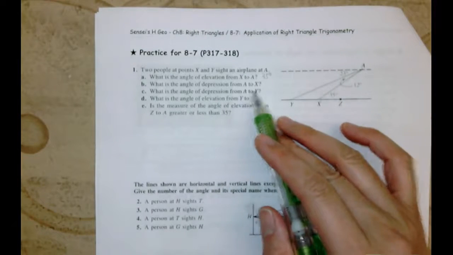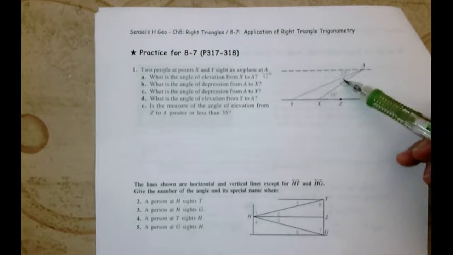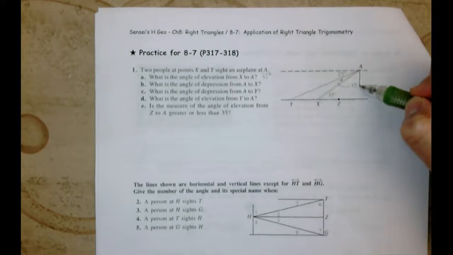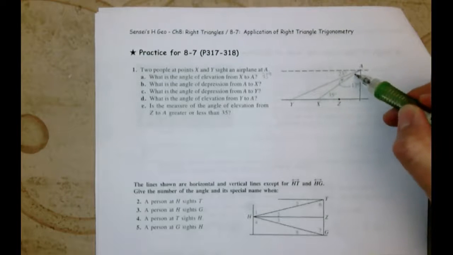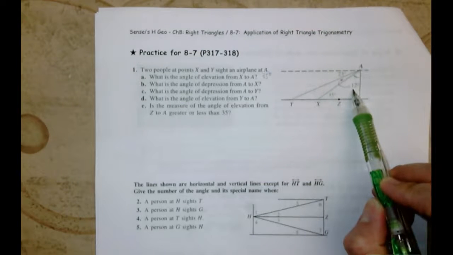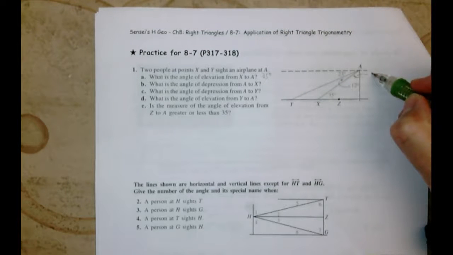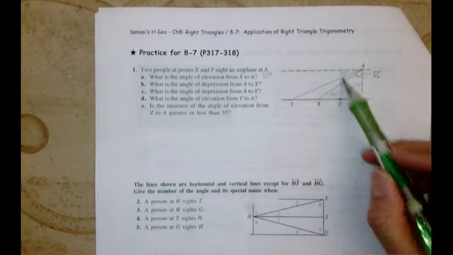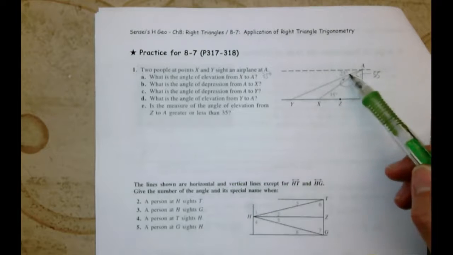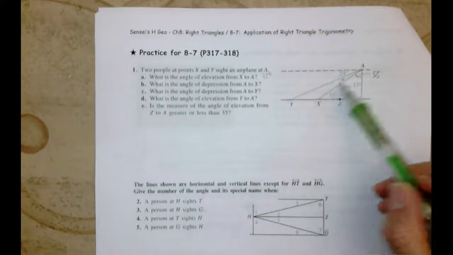What is the angle of depression from A to X? A to X. Now this one, you only have these angles written. But there are programs that will give you these kinds of angles. And instead of giving you this, they give you this angle. So if this is 23 and this is 12, that's 35. So this would be 55. So instead of giving you these angles, they give you this. And then ask you, what is the angle of depression? Angle of depression here from A to X is 35, not 55.